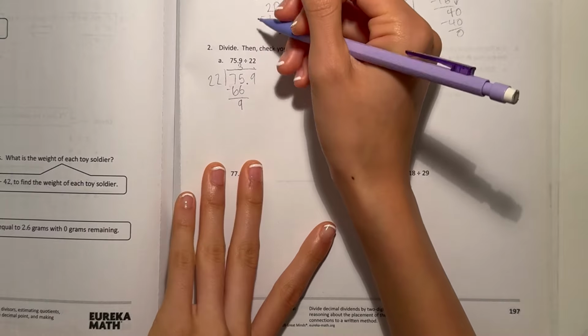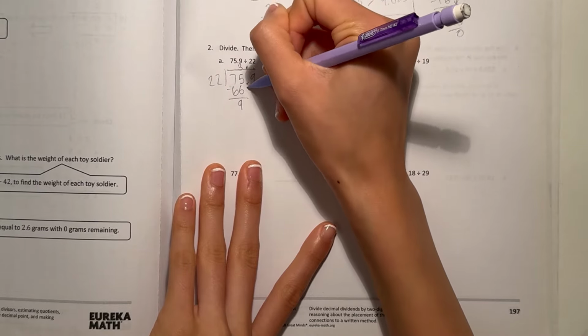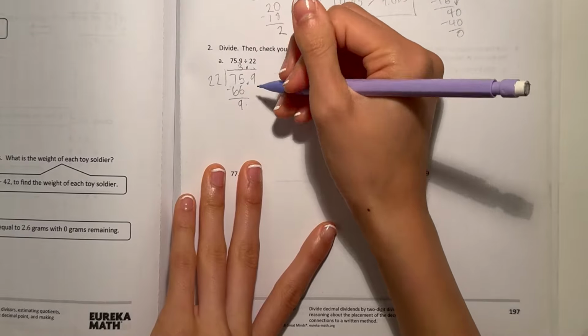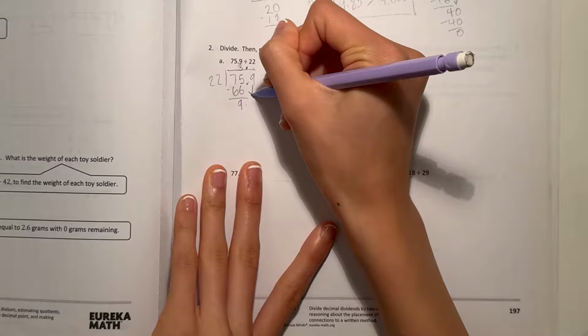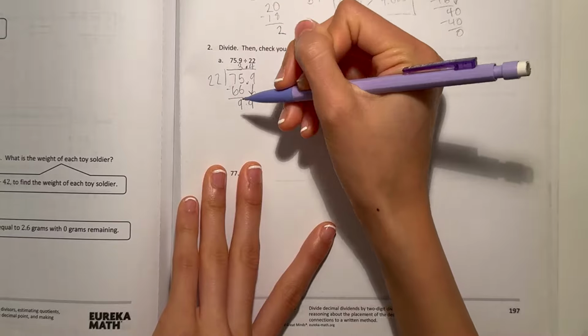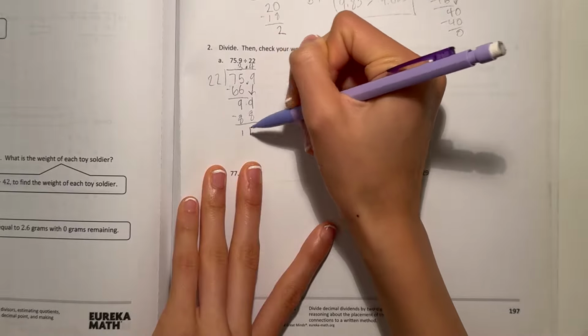So now, we also put a decimal point, we bring our decimal point up, so it should all line up. So now we have a 9, 22 can't go into 9, so now we bring down our 9 over here. 22 can go 4 times, that's 88, and that's 11.